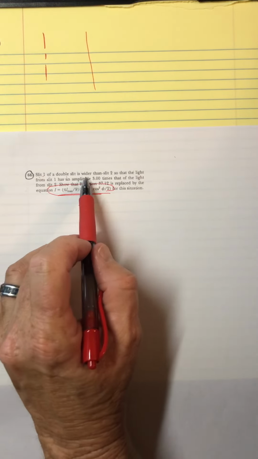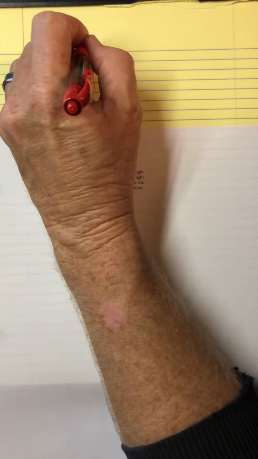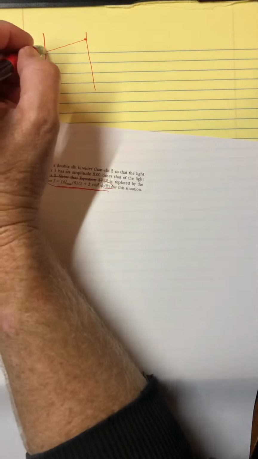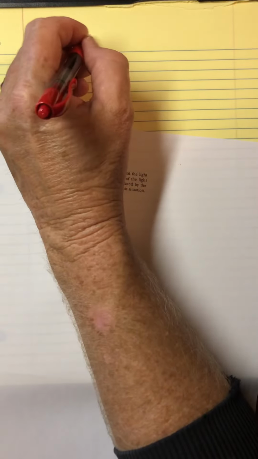I hope my review of the double slit wasn't too long, but that's what this is springboarding off of. All right, so now let's actually look at this problem. Here I'm going to make a double slit and put the screen here. But as it says, slit 1 is a little bit wider, such that the amplitude is 3 times as much. Going through the same logic, the light is going to spread out from each slit and hit this point P.